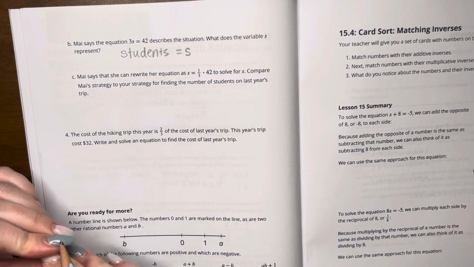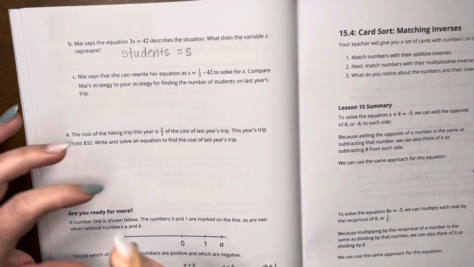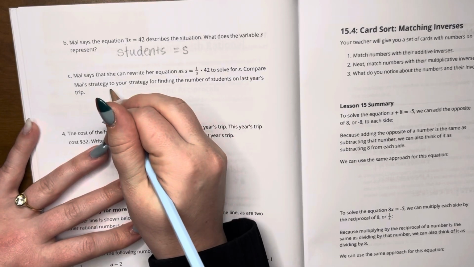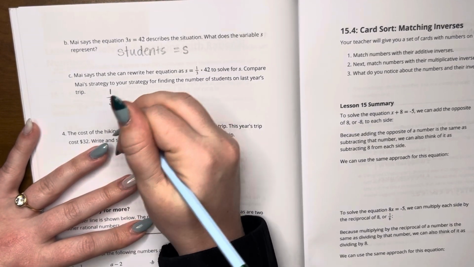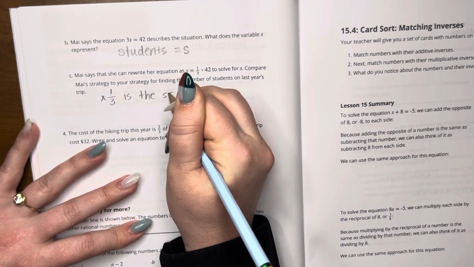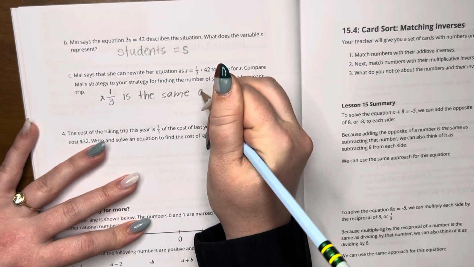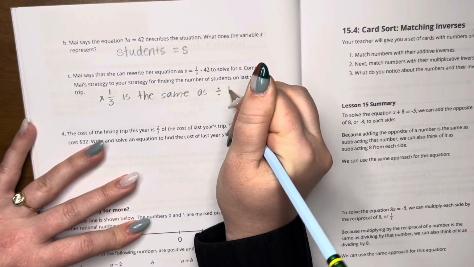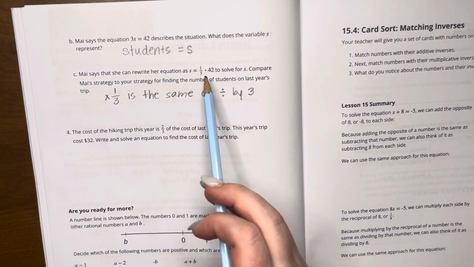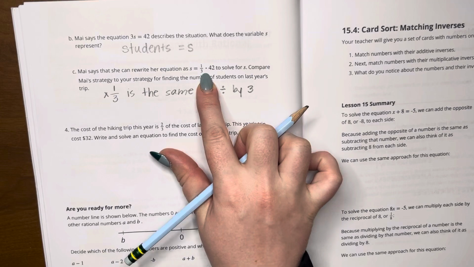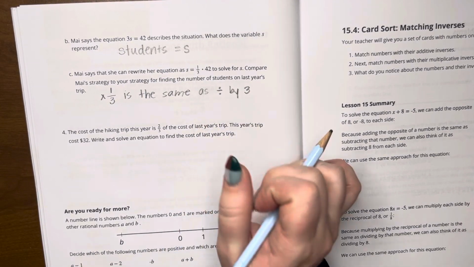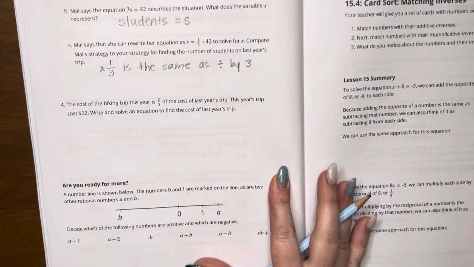Compare my strategy to your strategy for finding the number of students on last year's trip. Well, my strategy was dividing by 3, which we have talked about already. 1/3, or multiplying by 1/3, is the same as dividing by 3. And writing it as 1/3 times 42, hers might even be a little bit easier because we can set up a fraction multiplication problem, which might be easier since we don't have our calculators.